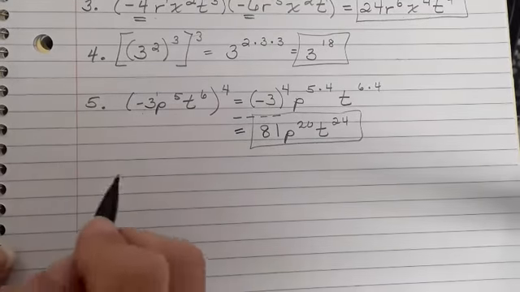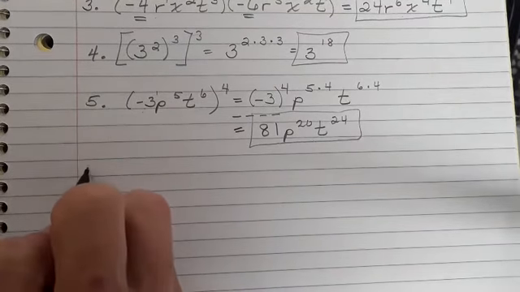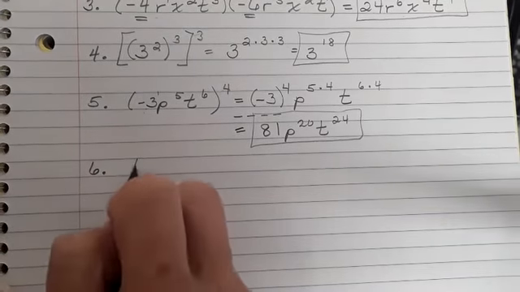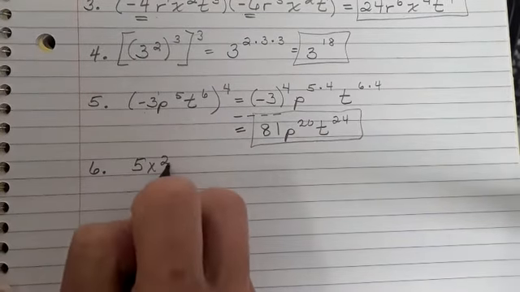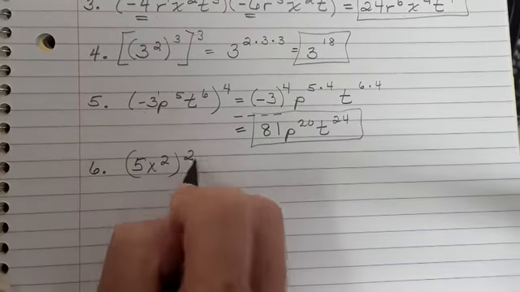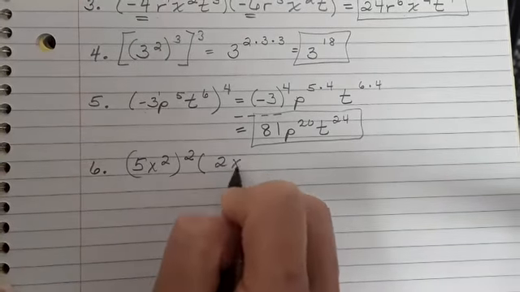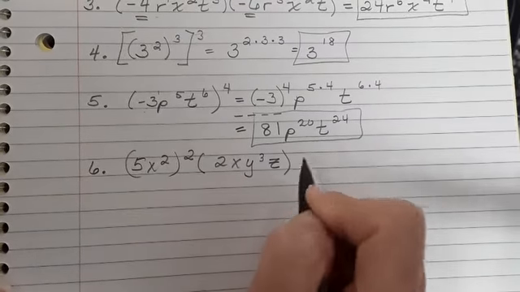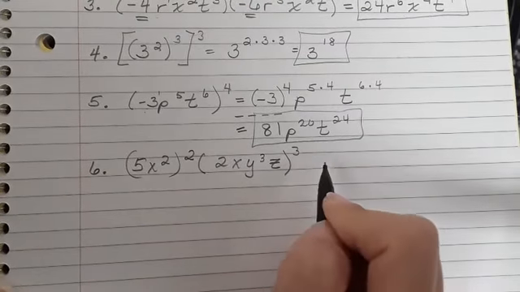All right, let's try one where we mix all the rules together. This will be our last example. It's a z. All of that's to the 3rd power.